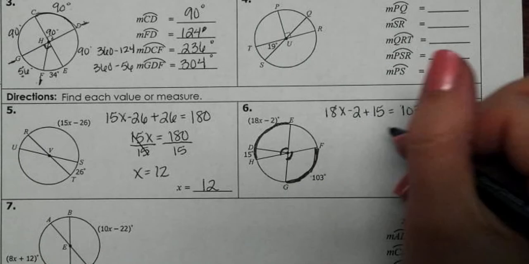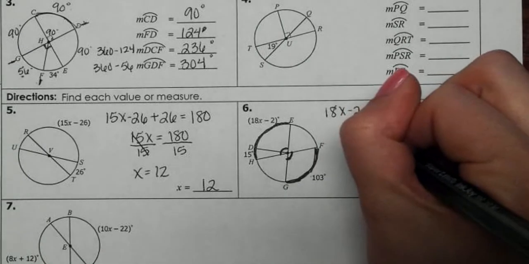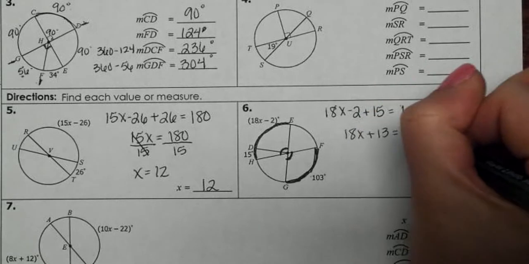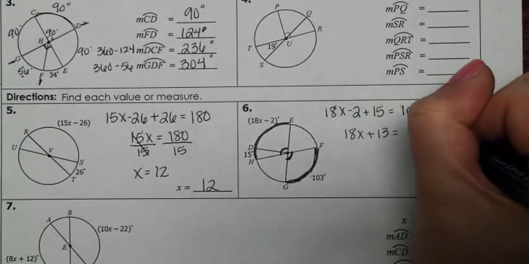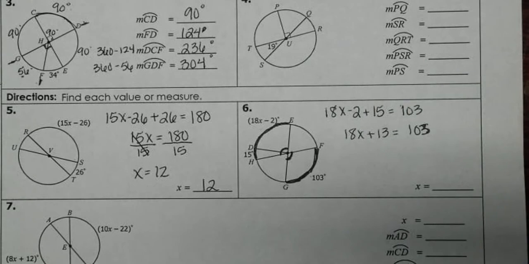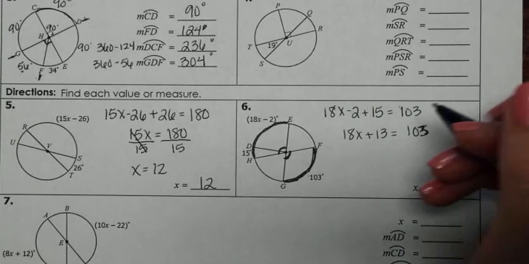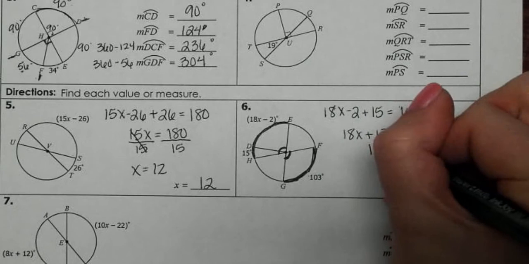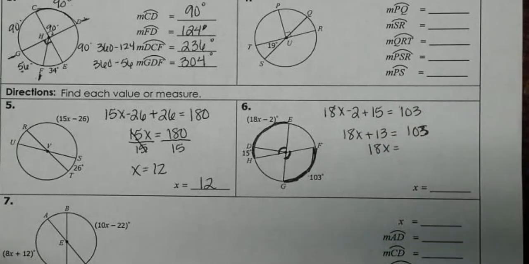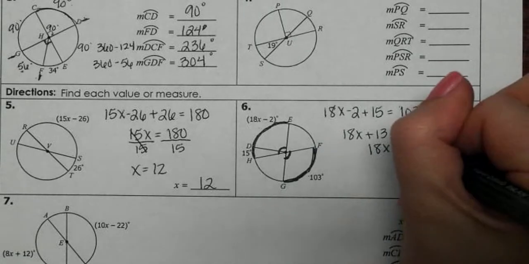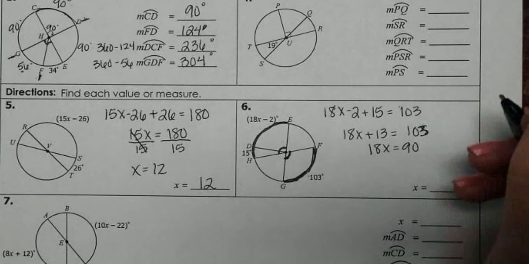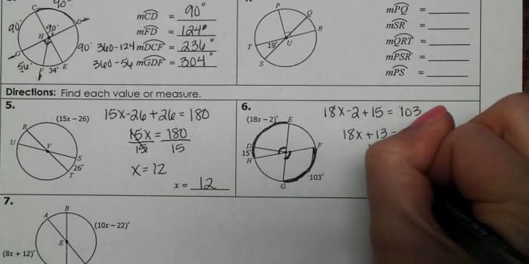So I'd have 18x plus 13 equals 103. Should be a 3, sorry. Okay, I'm going to take away the 13. So I'd have 18x equals, I'm going to have 103 minus 13 equals 90. And divide by 18, so x should give you 5.